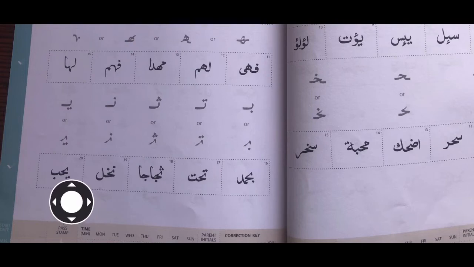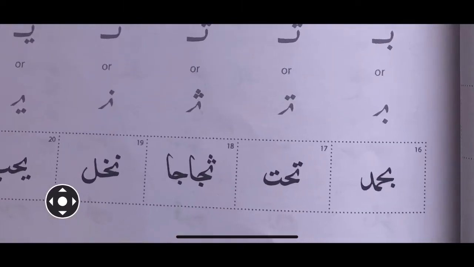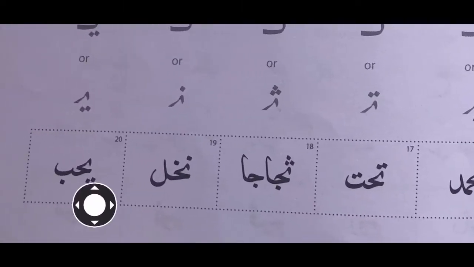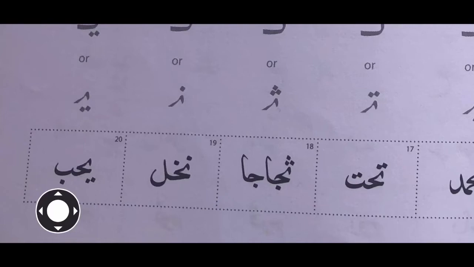Ya. And the ya is connected to which letter? Ha. Which letter is it? Ya. And then we've got this shape here. Ha and ba. Ya, ha and ba.